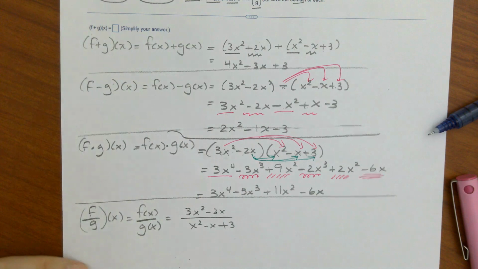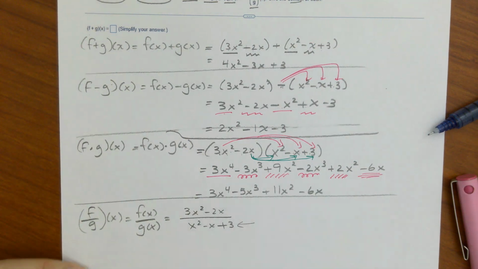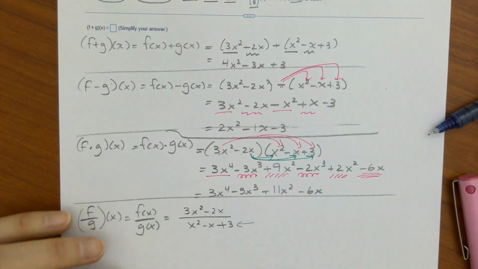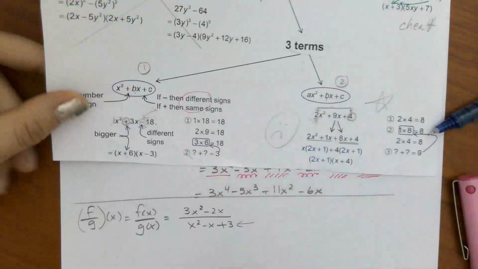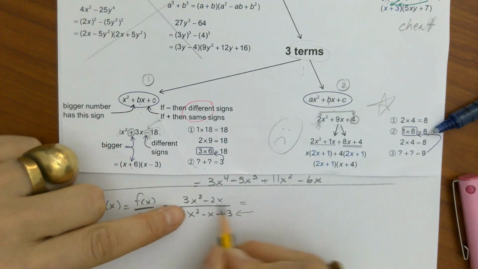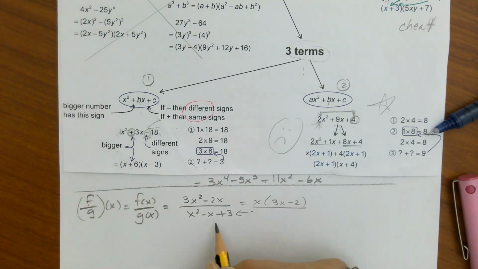Can I simplify it? I'm going to check to see if I can. So remember this from last semester, to see if I can factor this. Maybe I can factor this. Maybe I can factor this. So here I can take an x out. So I have x times 3x minus 2. Maybe I can factor this.